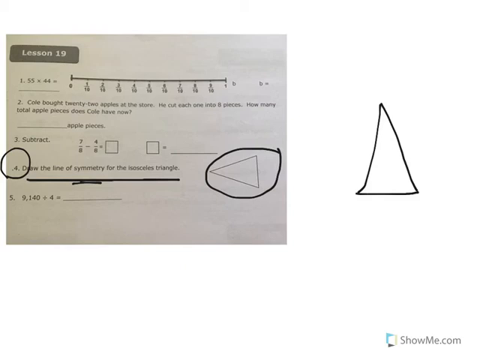All right, so thinking about, where could I draw this imaginary line where both sides would be identical? And that's usually going to be in the center. Okay, so here's my imaginary line. If I drew this perfectly and accurately, both sides, my left side and my right side, are the same. They're identical. So the line of symmetry is going to be right here in the middle. So all you would need to do is just draw a line, kind of straight right there to divide it in half. And now you're done.